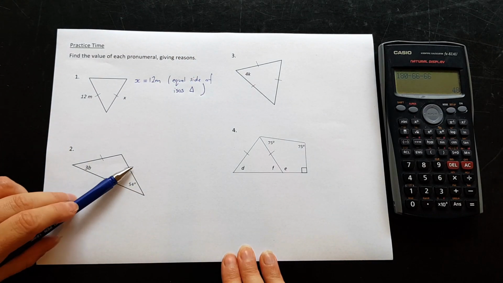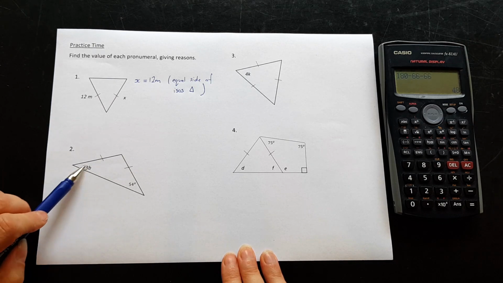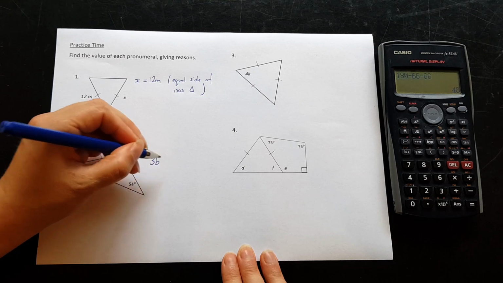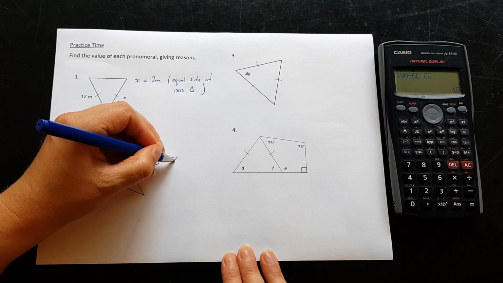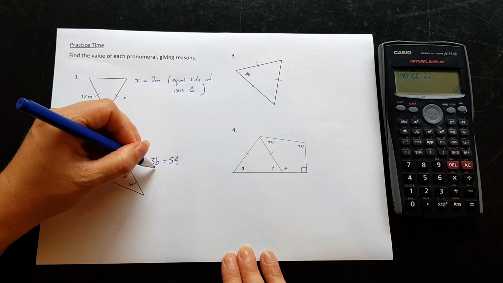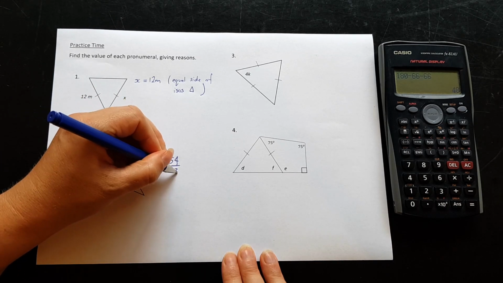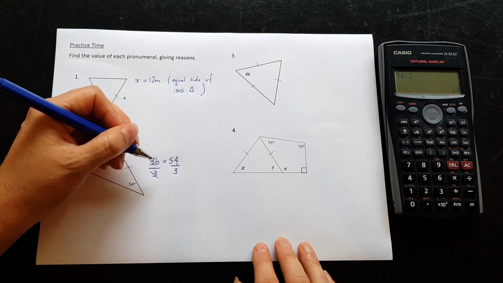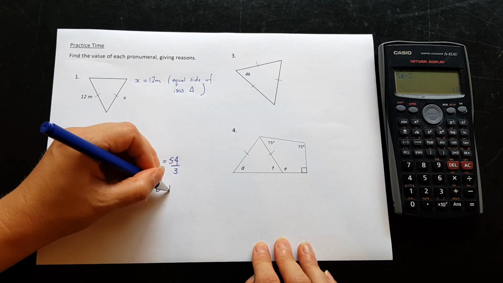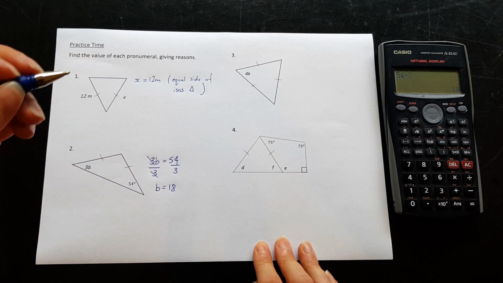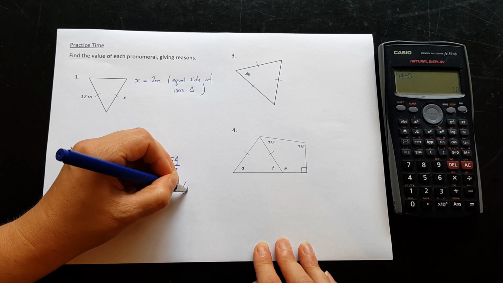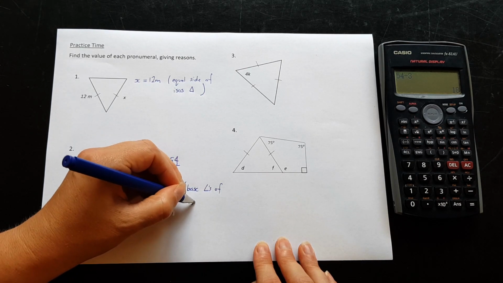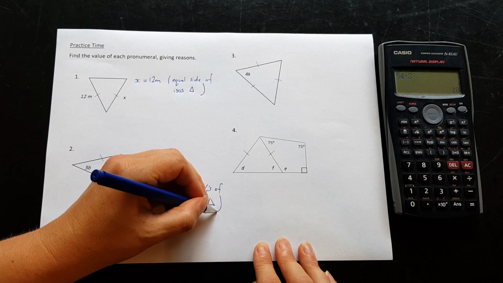Question 2, isosceles triangle again. So that means our base angles here must be equal. So 3B must be equal to 54. We want to find out what B is by itself, so let's divide by the 3. Okay, so on our calculator, 54 divided by 3 is 18. And our reason for this is base angles of isosceles triangle.